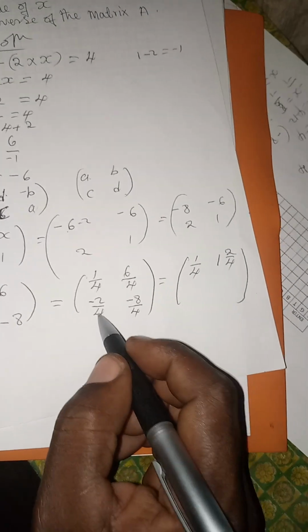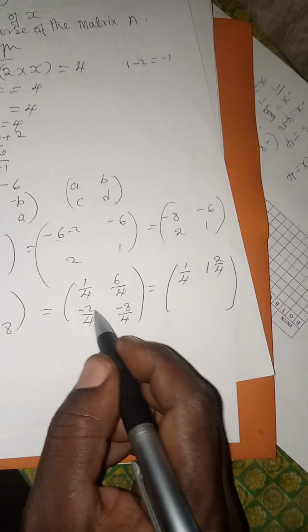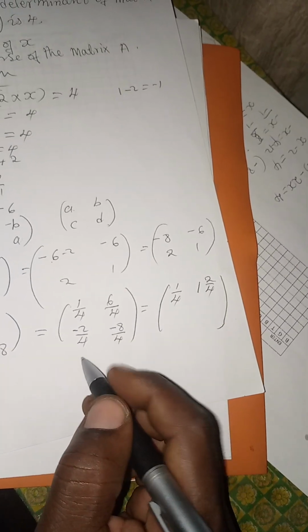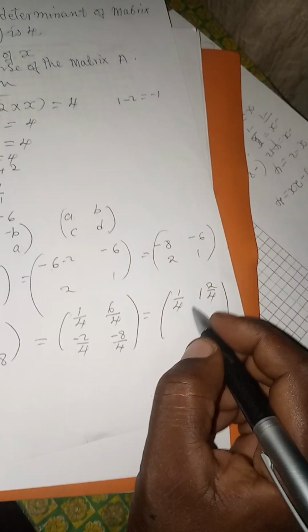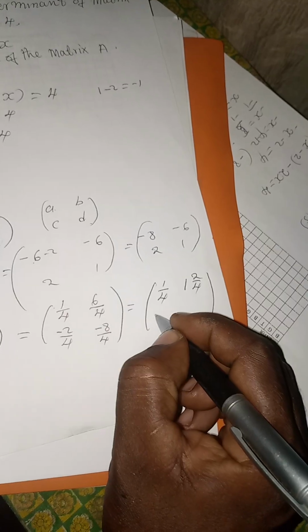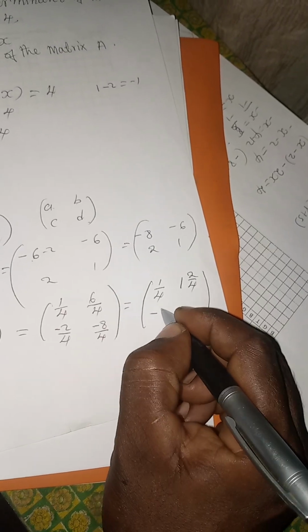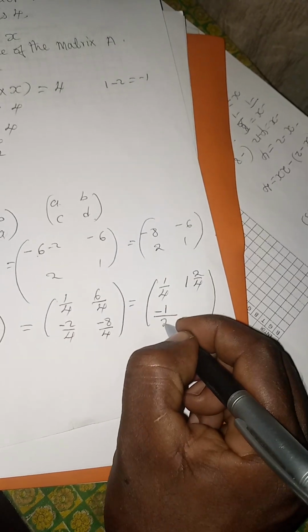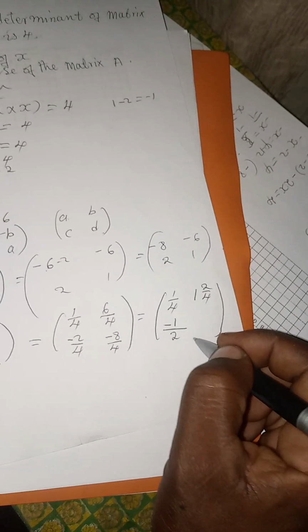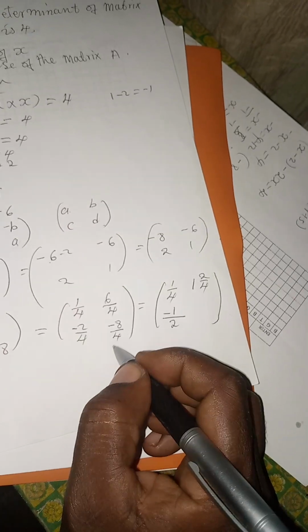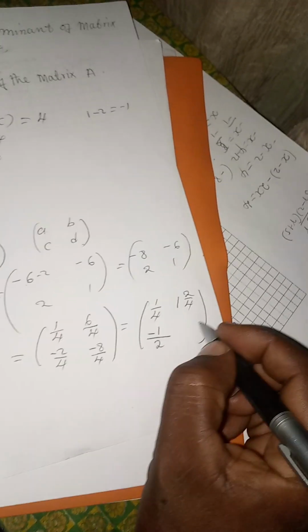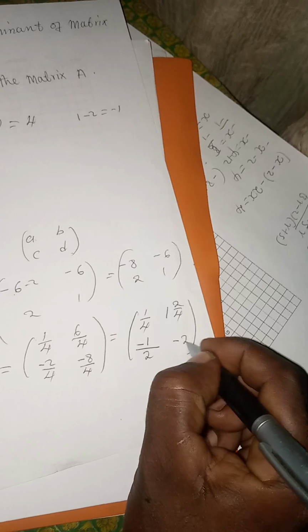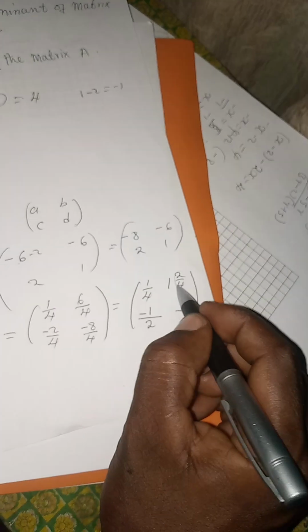Here, the factor which can go into negative 2 and 4 is negative 2 itself. Negative 2 into negative 2 is negative 1, and into 4 is 2, okay? So this one is reduced. So 4 into negative 8 goes 2 times, which is negative 2.